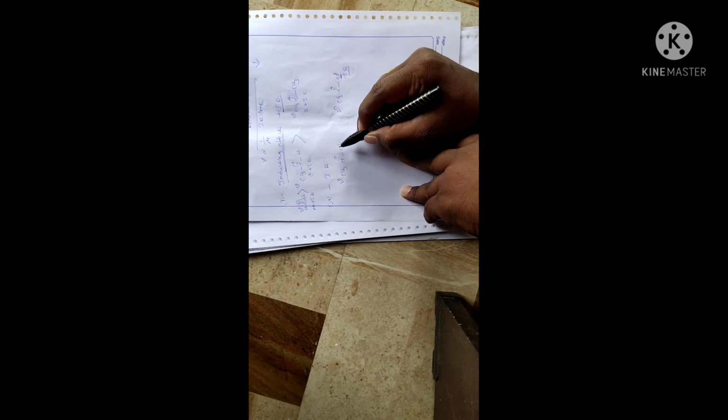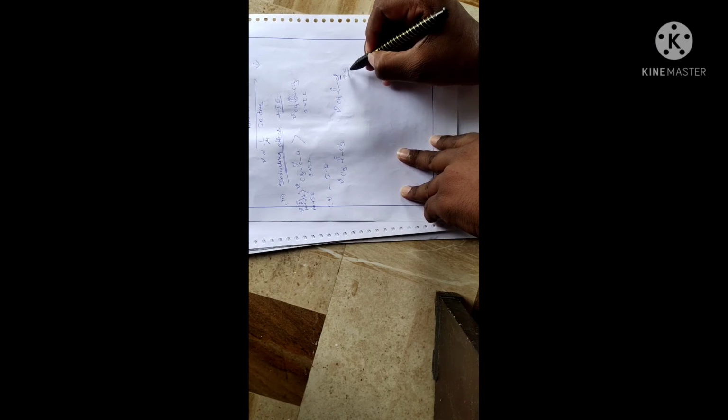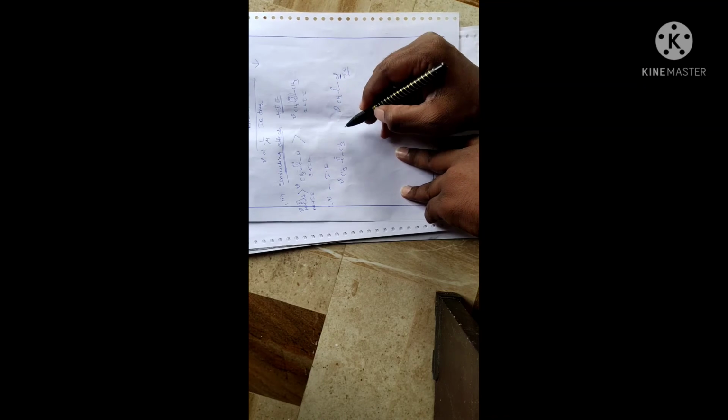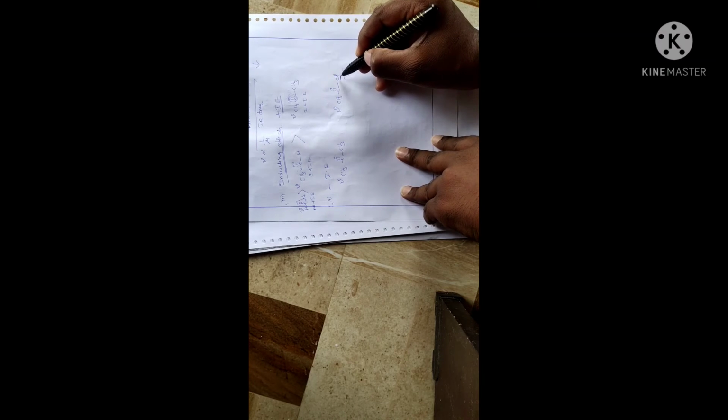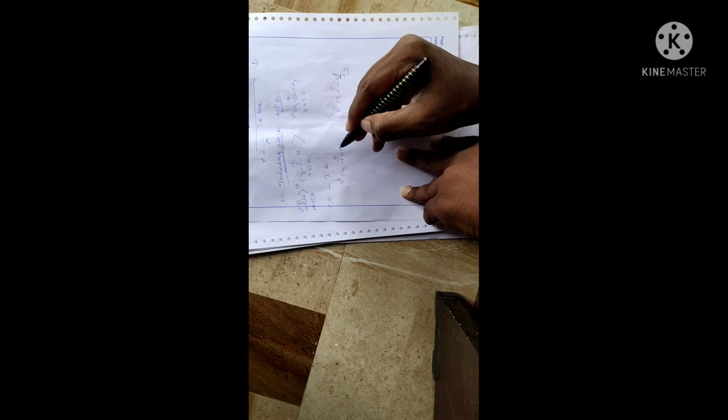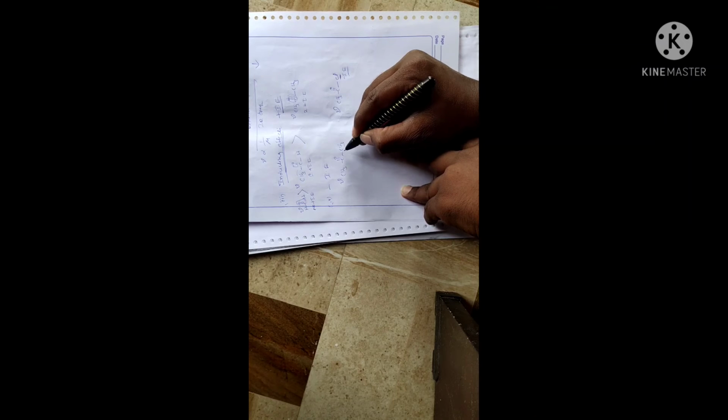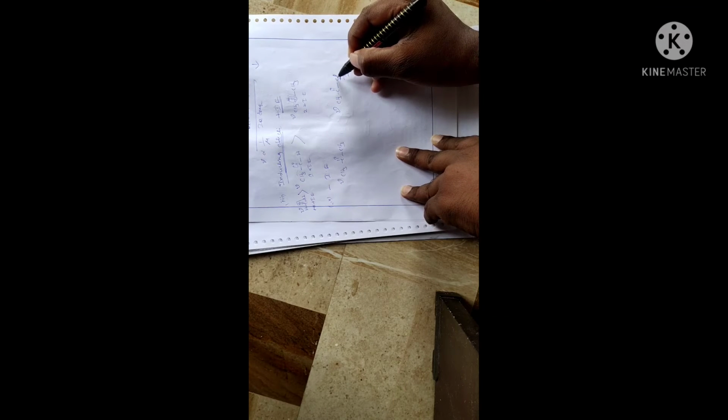Due to the donating groups, the CO character is lost, but here, with the withdrawing minus I group, the CO character is retained.